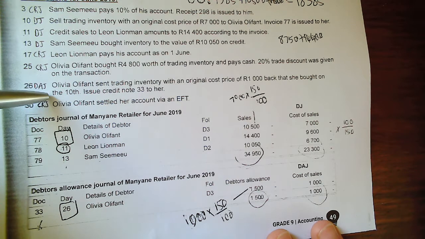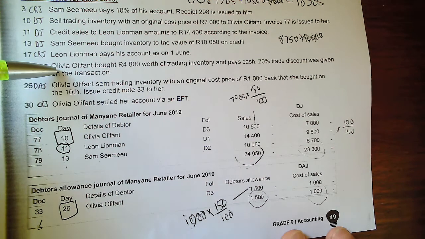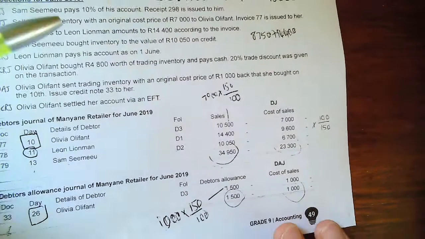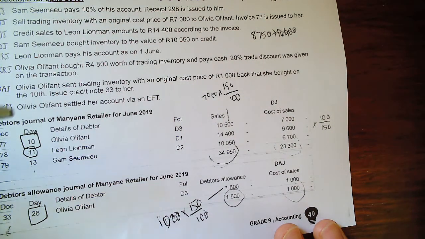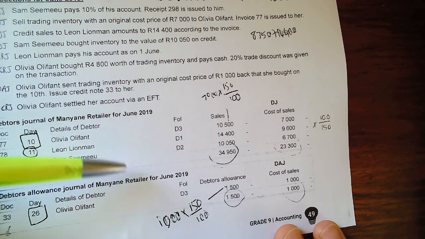So when will you put something in the DAJ, or Debtors Allowances journal? Either when the debtor brings back some of the trading stock, or if the amount on the invoice that you sent to the debtor was too much and it was an accident, a mistake, and you had to make it less now. So you're basically giving them an allowance or discount.